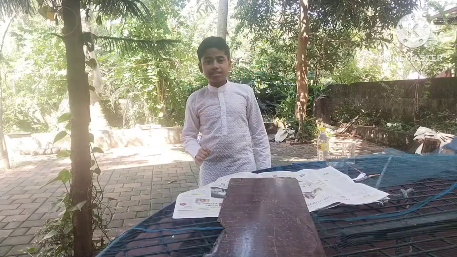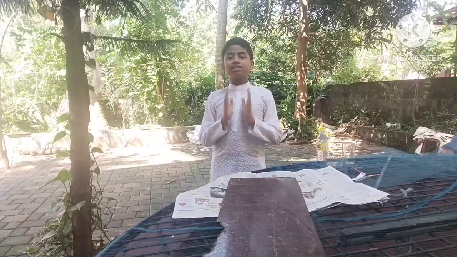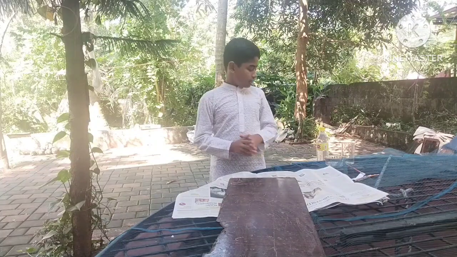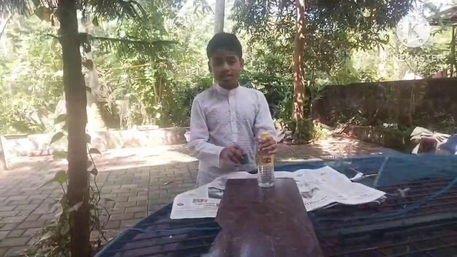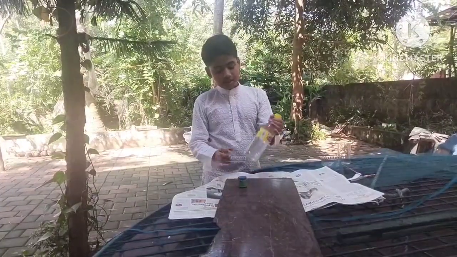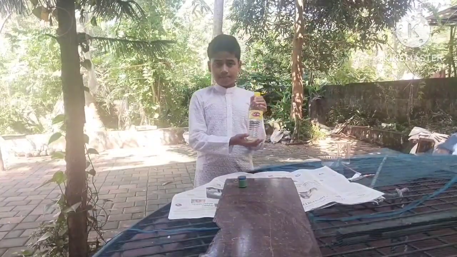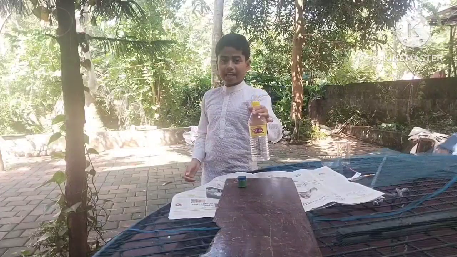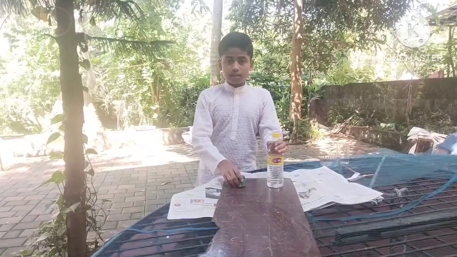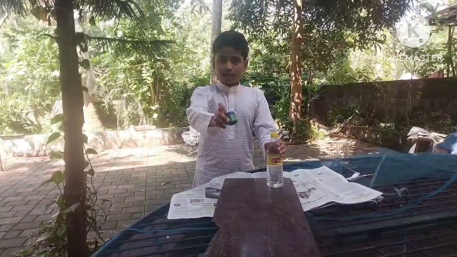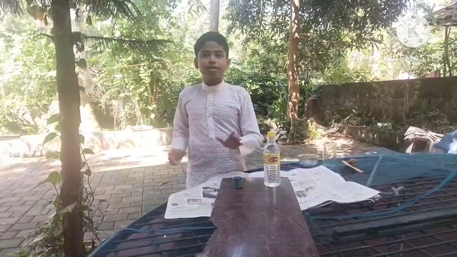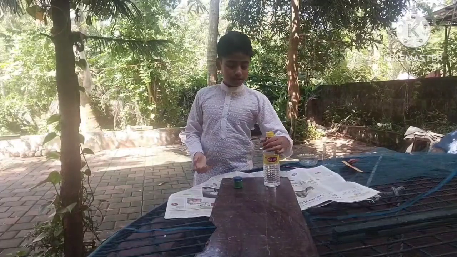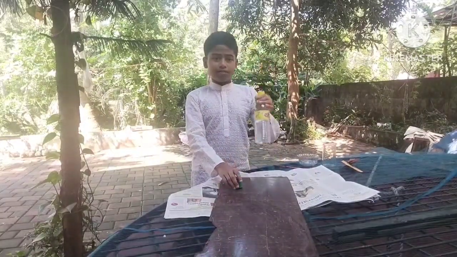Young scientists, today we're gonna do a series of experiments using the core of chemistry, acids and bases. This is vinegar. It's made of acetic acid. This is quicklime. It's made up of calcium hydroxide. Now, how to differentiate an acid from a base?